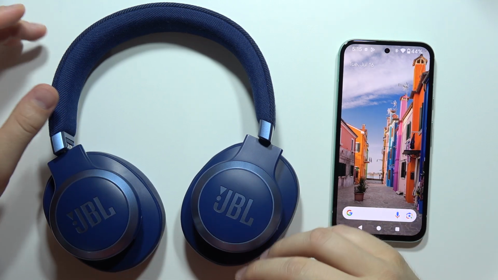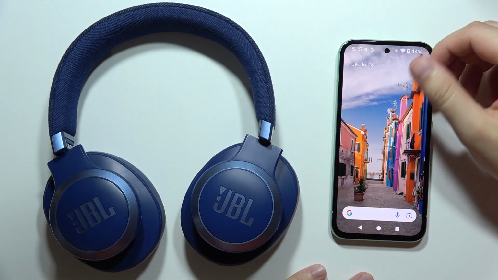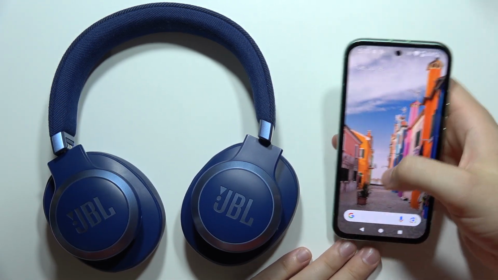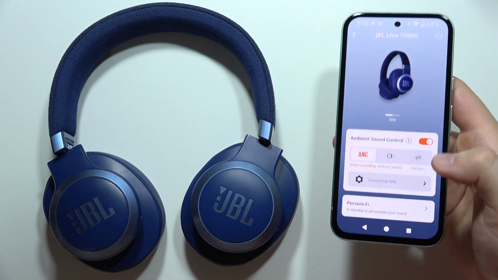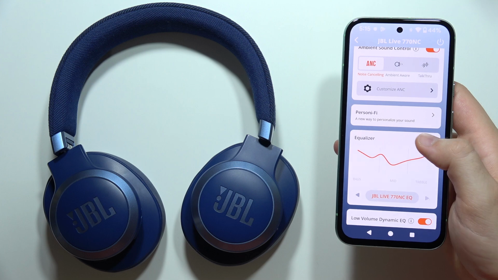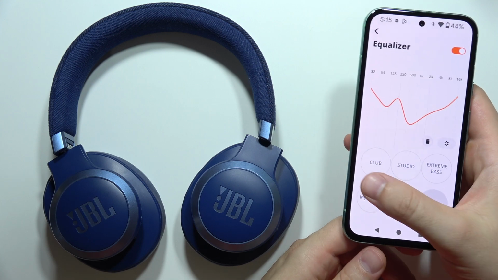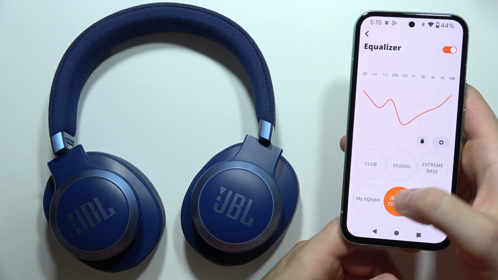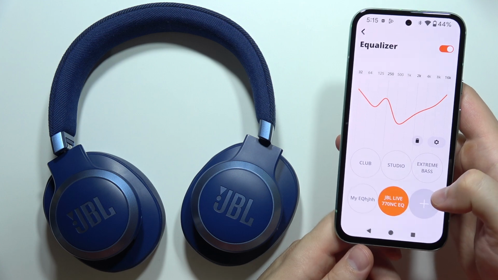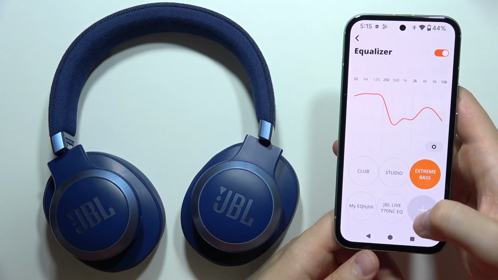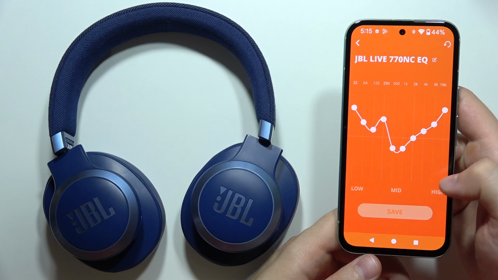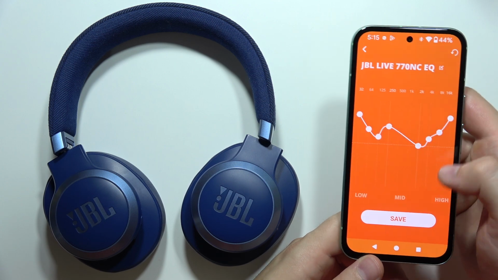Hey, to use the sound equalizer in the JBL Live 770 headphones, first of all, you will have to open the JBL headphones application. Then you will have to go into the equalizer, and as you can see right here, we can find 1, 2, 3, 4, 5 presets. So we can switch between them by selecting each one, but also you can customize them by clicking here on the settings icon and then change frequencies.